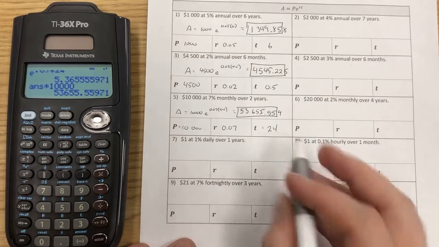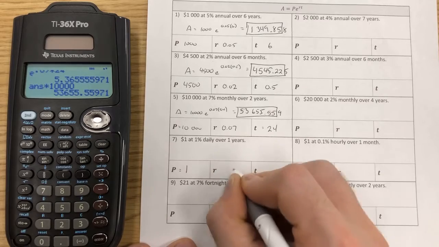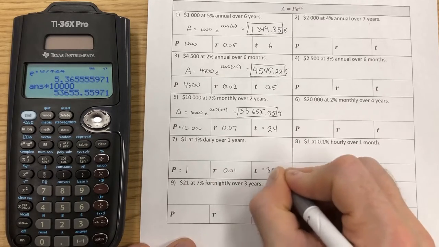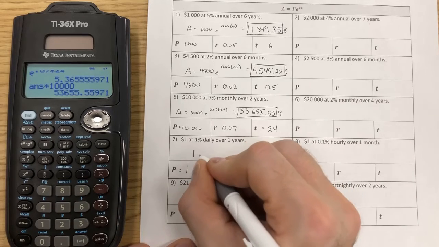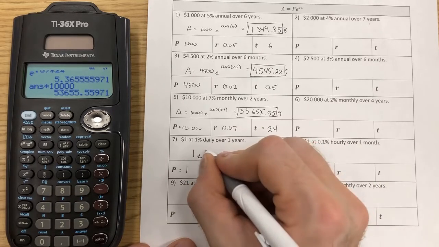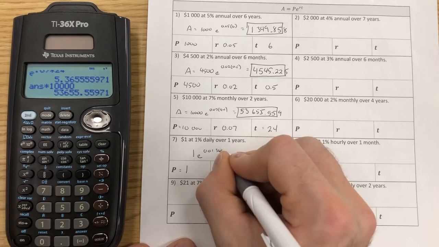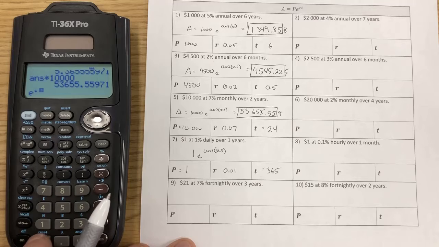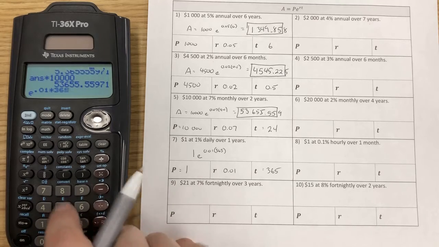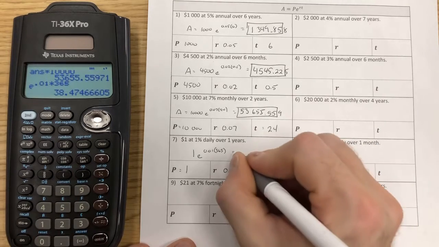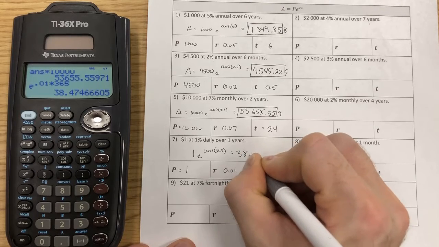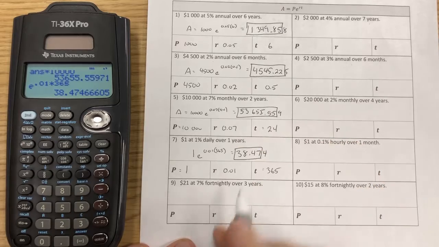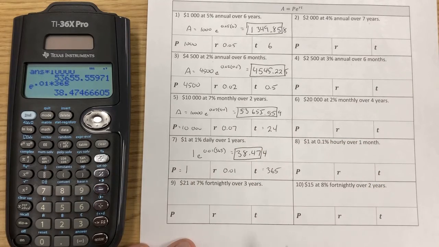If I had a 1% daily, my $1 at 1% over a year, well, that's going to be my time is 365. So $1 times Euler's number raised to the 0.01 times 365. Boom. We'll have $38.47. It's actually not bad. I'll take 1% daily over a year.